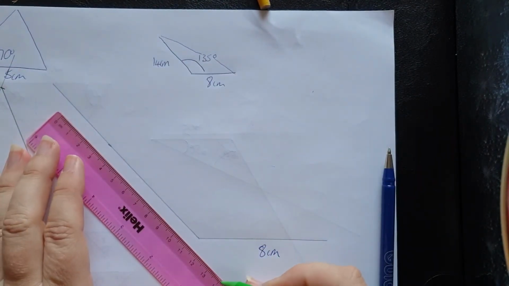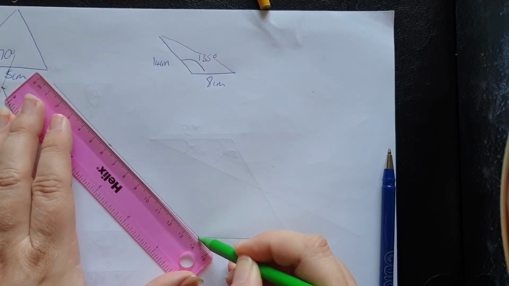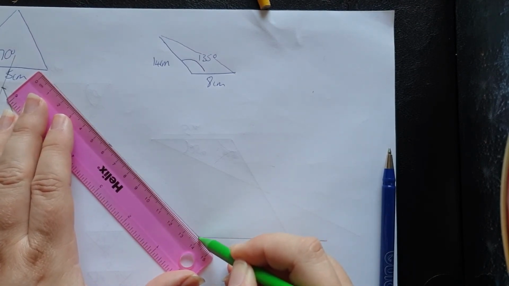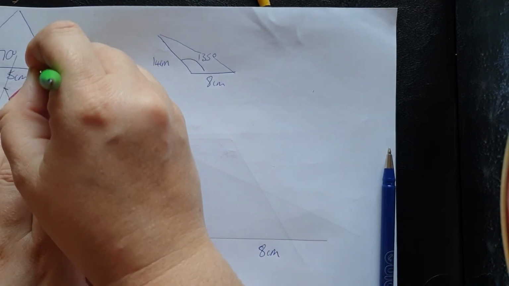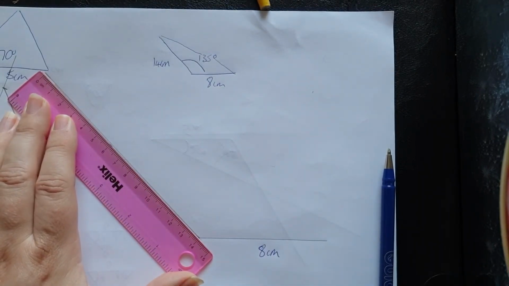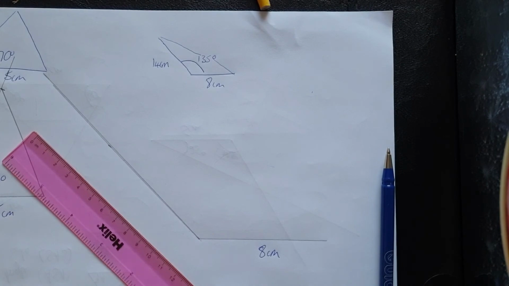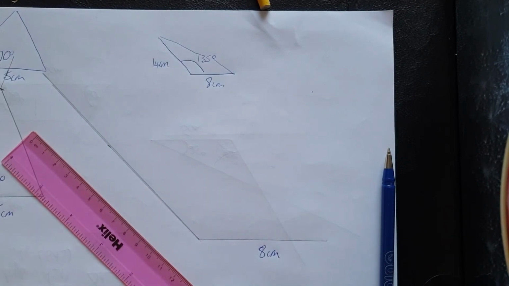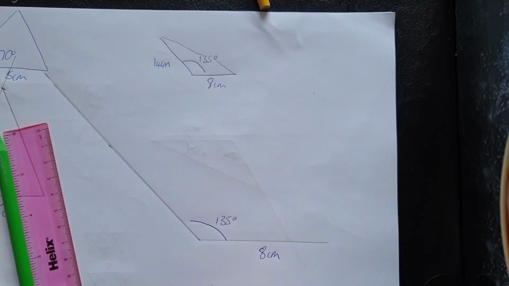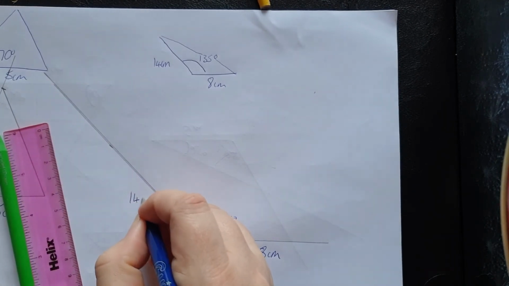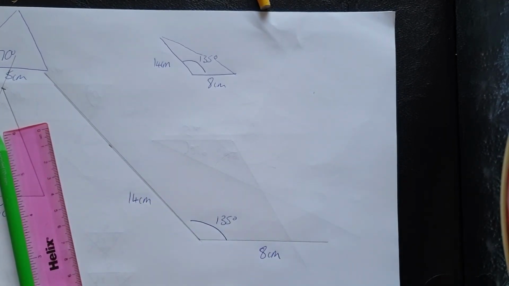Again, this time I'm going to measure it accurately to here. And as I suspected, you can see I'm going to have to extend it out. Now it's sort of crashed into my other diagram. While I'm learning what I'm doing, that's absolutely fine. Obviously, if I was a professional engineer and I needed these exact scale drawings, I'd have it looking neater. But while you're learning the skill, that's absolutely fine. So to recap, that angle there is 135 degrees. That line there is 14 centimeters, and we are constructing triangles, so we will have to finish that triangle.